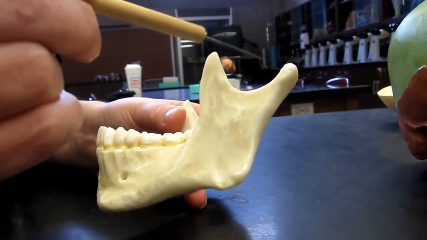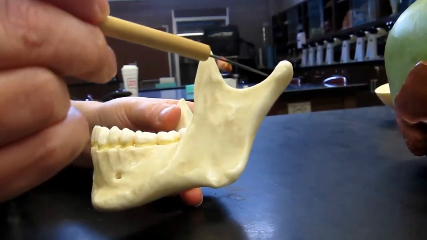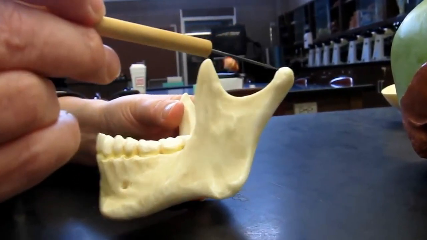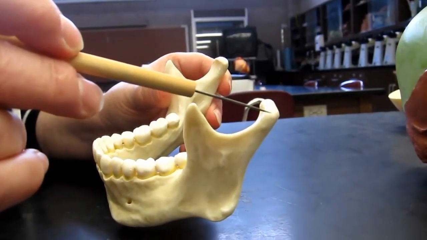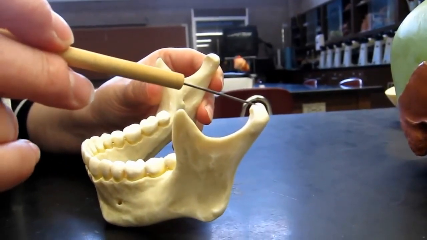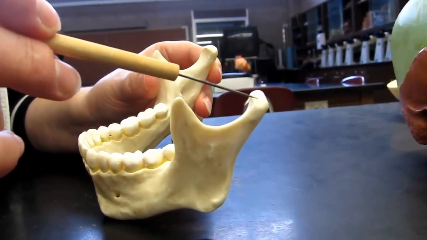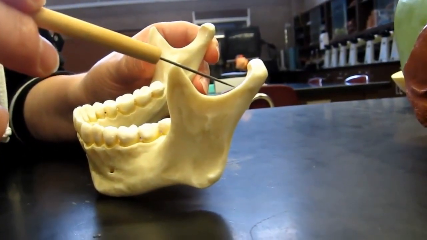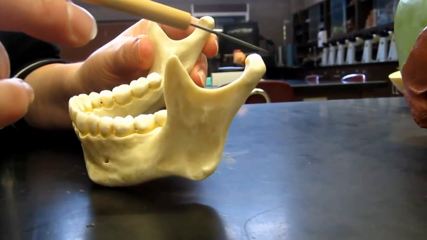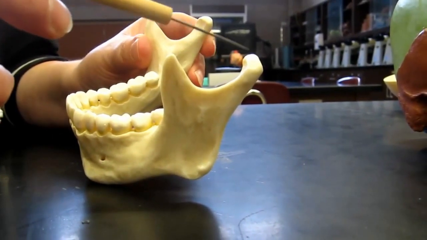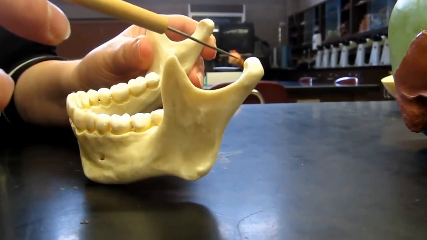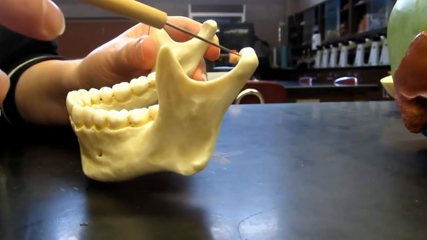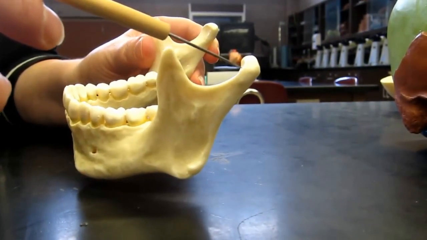Now the ramus has two important protrusions from it. The posterior one that is broader and has a nice smooth surface is the mandibular condyle. This is the piece of the mandible that fits into the mandibular fossa on the temporal bone to create the hinge joint that allows us to open and close our mouth using our mandible.